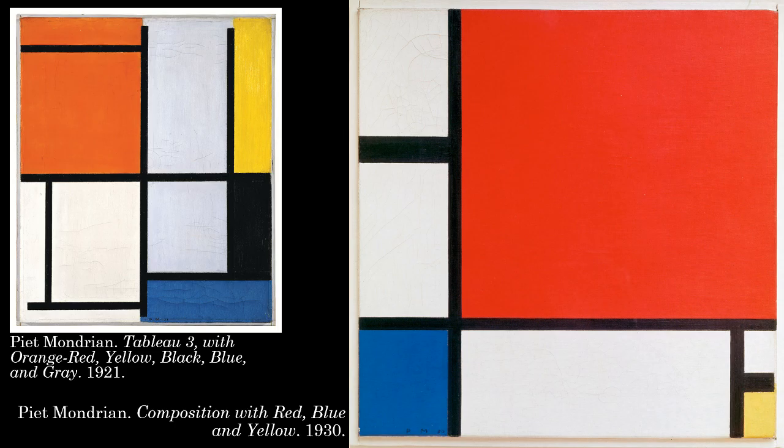So what do you see here in Mondrian's Tableau 3 with orange, red, yellow, black, blue, and gray? It's this stripped-down composition consisting of straight lines, rectangular planes, and primary hues. You'll also notice use of the three neutrals, white, black, and gray. So from about 1920 onward, Mondrian's paintings all depict this same essential formal vocabulary. And Mondrian called this his pure plastic art, hence the other name for this style, which is neoplasticism.